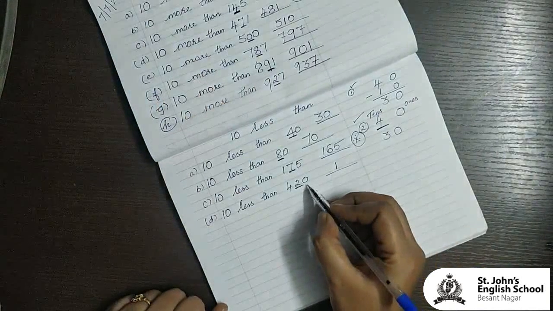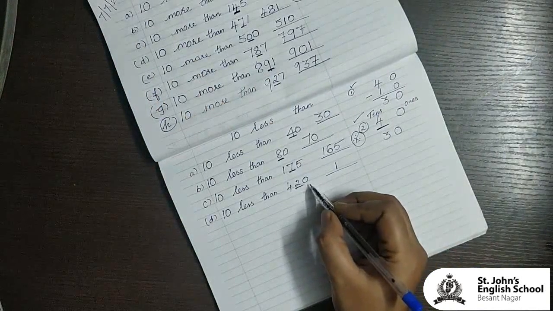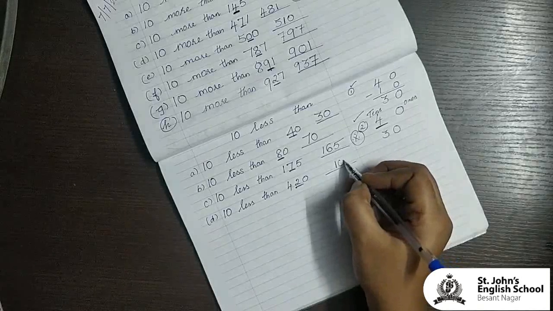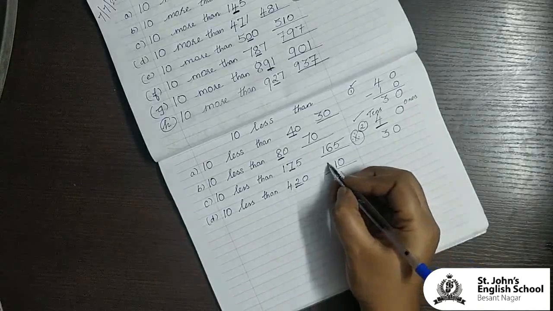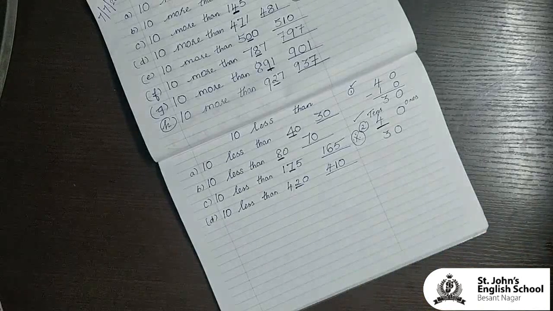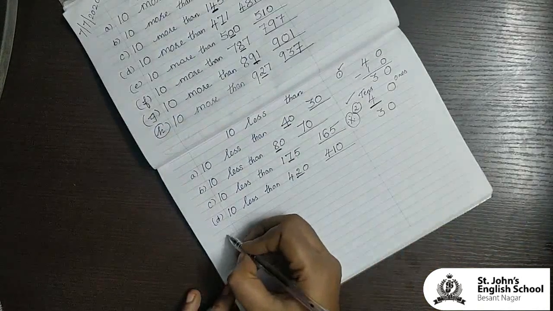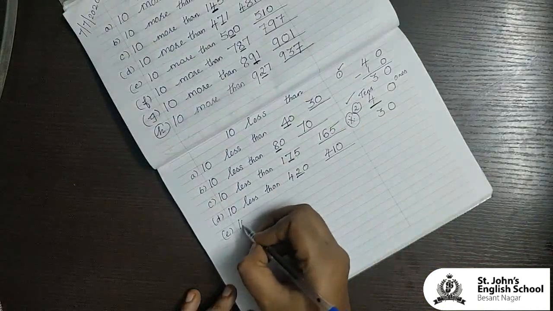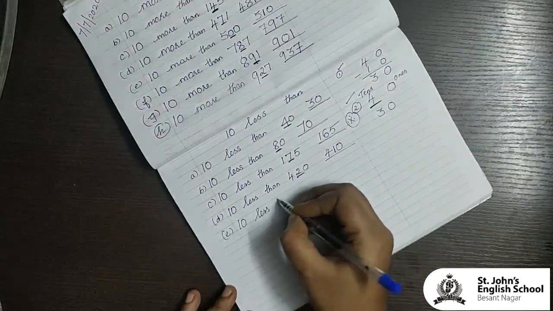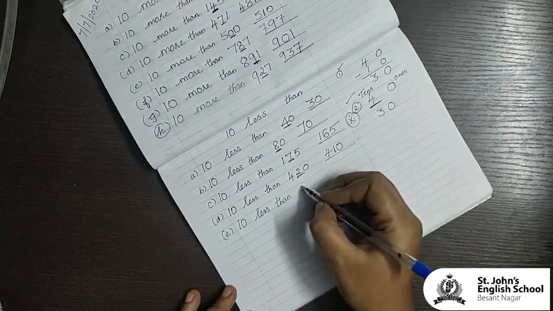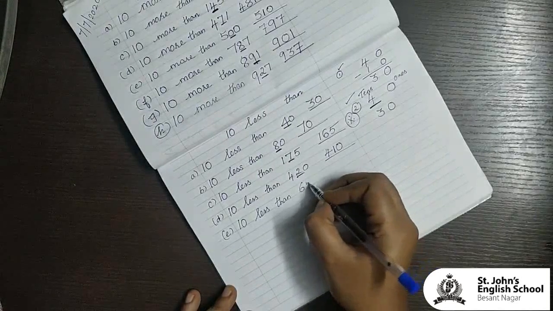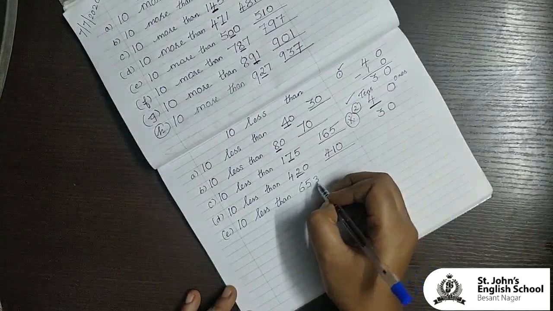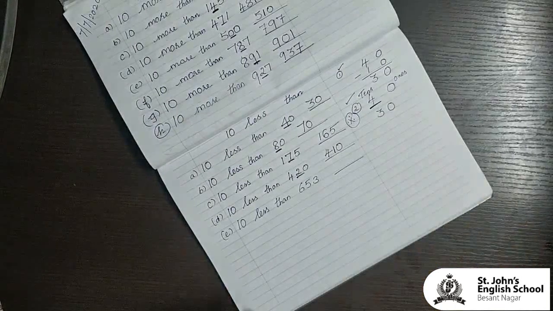Whichever number is there in the ones place, you are going to write the same number. So here we have 4. I'm going to write the same number. So what is the answer? 410. Children, do you find it easy? Yes. The next sum. Leave one line and then write the next sum: 10 less than.